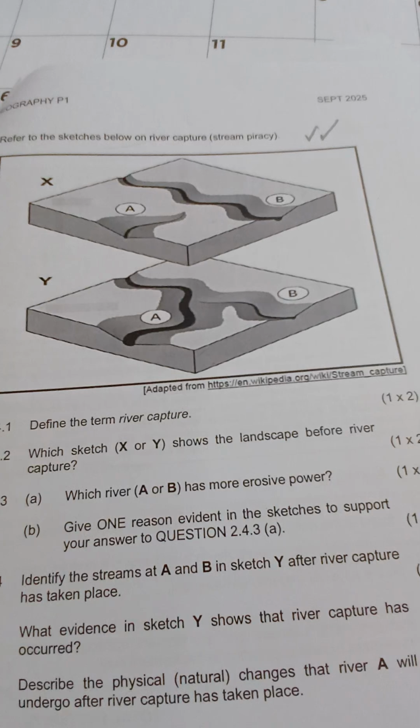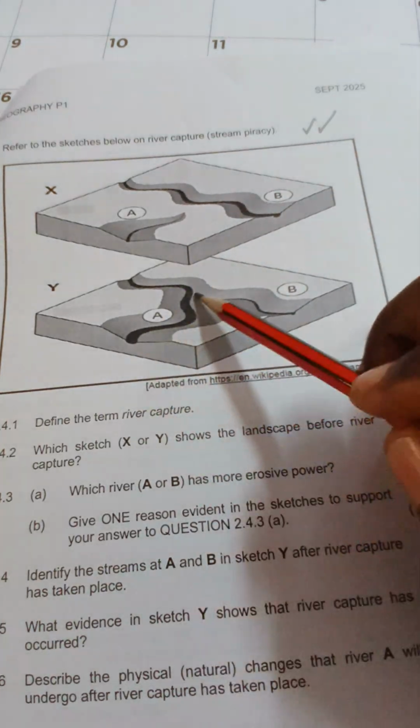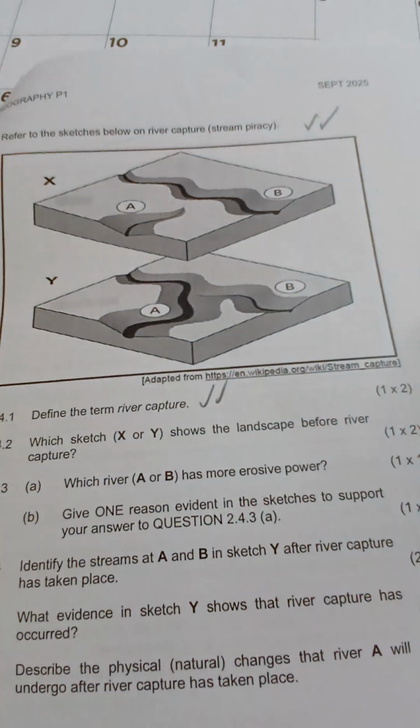So the process first, let's try by defining river capture: a process by which one river robs the headwaters of another, or a more energetic river captures the headwaters of the less energetic river. We are referring to our A as the more energetic river capturing the headwaters of the less energetic river, which is B. You can see here on Y, this B has been captured. That is river capture, river pirates. When a more energetic river captures the headwaters of a less energetic river, that's what river capture is all about. Make sure you get it right, okay?